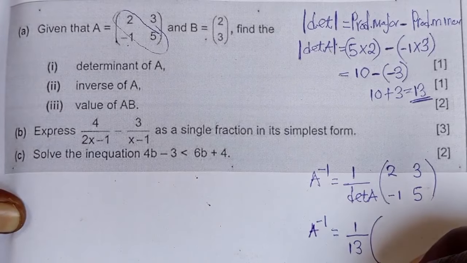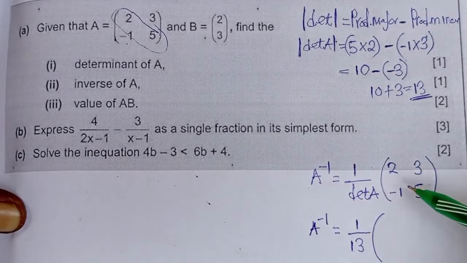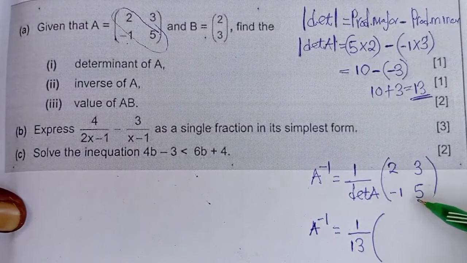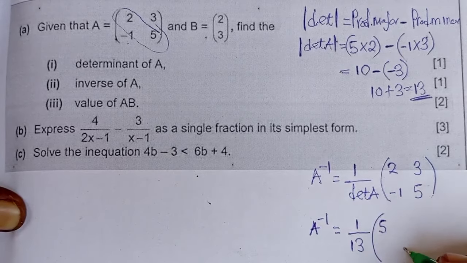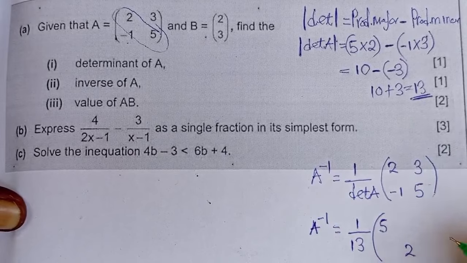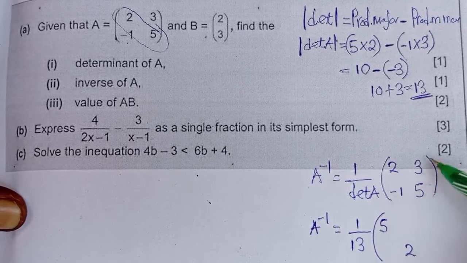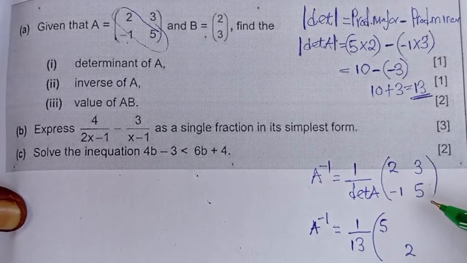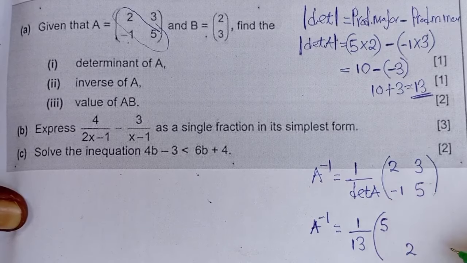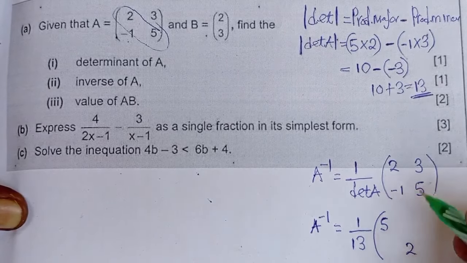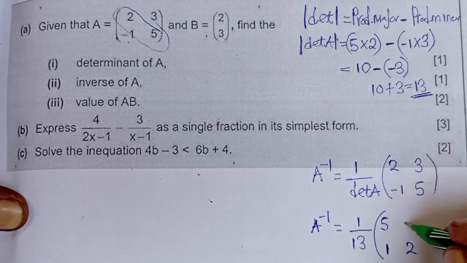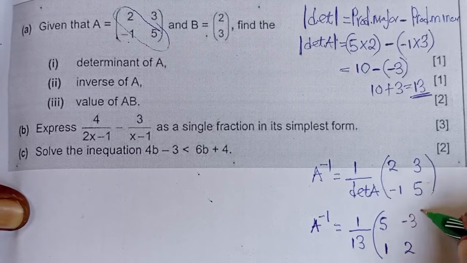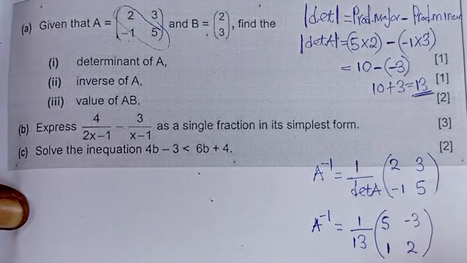Then you need to understand that in the major diagonal, positions are going to swap. The 5 goes on top, the 2 comes down. Then in the minor diagonal, signs are going to change. This is negative 1, it becomes positive 1. This is positive 3, it becomes negative 3. You are also looking at the marks. This is just one mark.